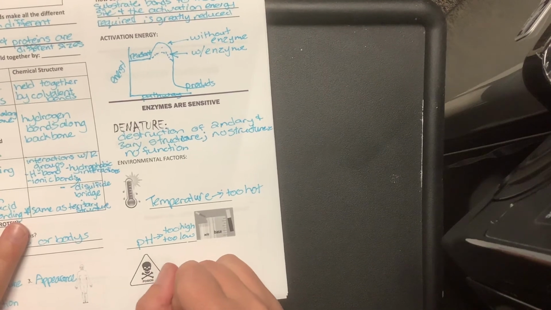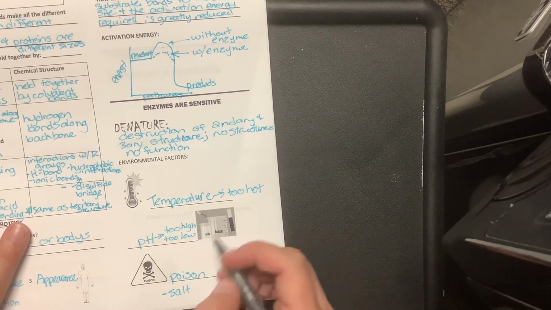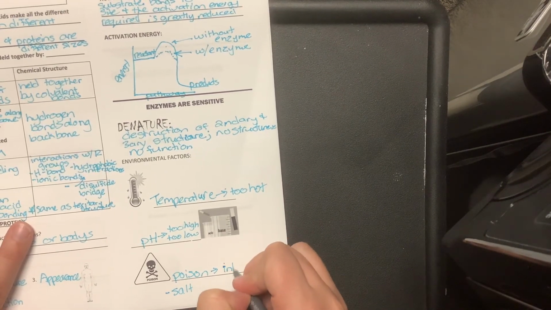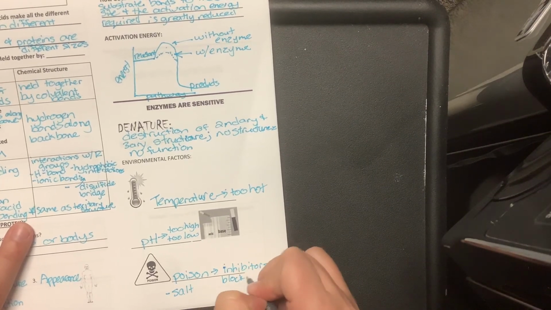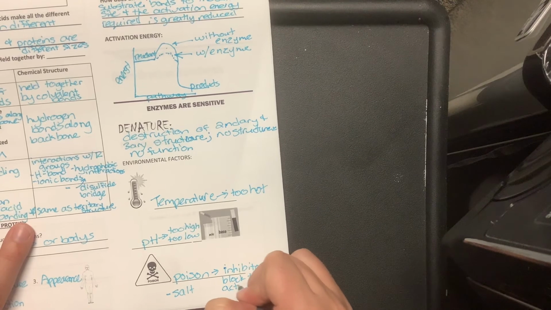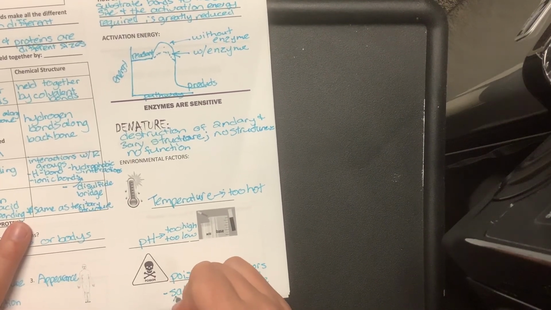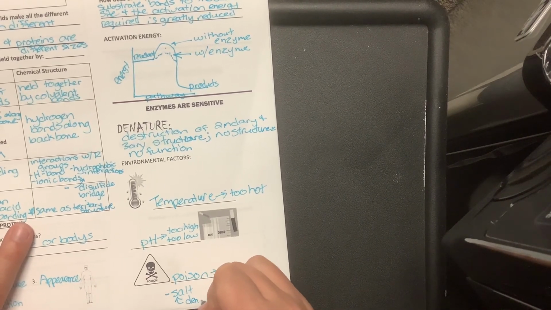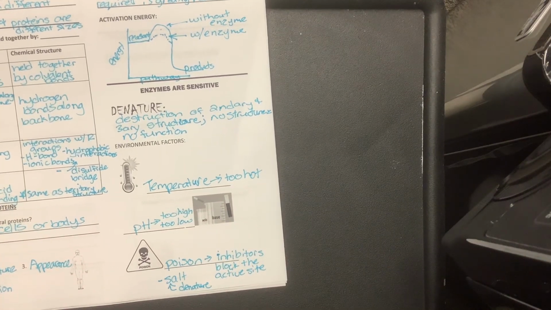One specific example of poison is salt, which can denature an enzyme as well. Salt will just denature because you're adding a bunch of ions to the system, but it could be a type of poison. All right, so that's a lot, and we're going to do some labs and lots of practice in class to make sure we understand it.